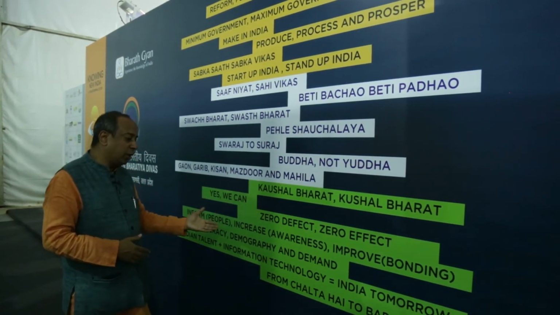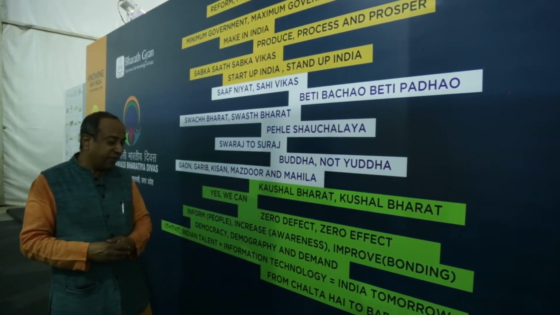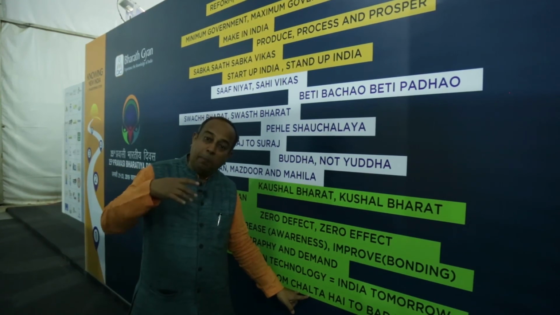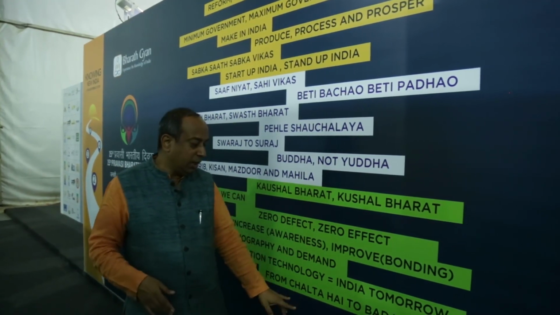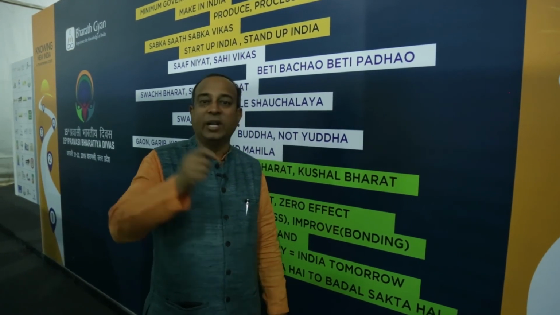This huge demography should not be a minus point, but you should use it as a positive point to take India forward in a positive way, and move away from the chalta hai attitude that has plagued us for decades to har badal sakta hai. Change is possible and we must make the change happen for a progressive nation, from a developing India to a developed India.